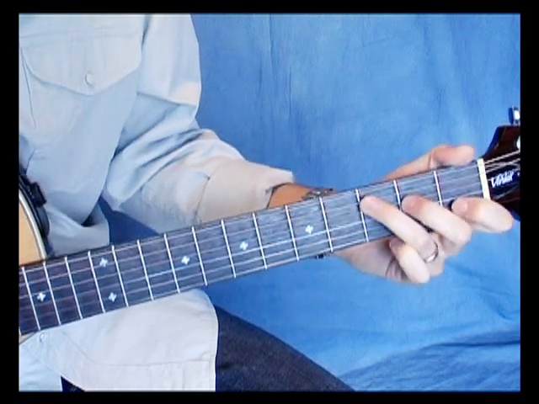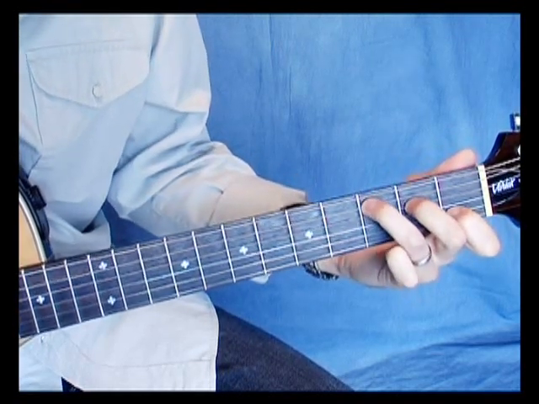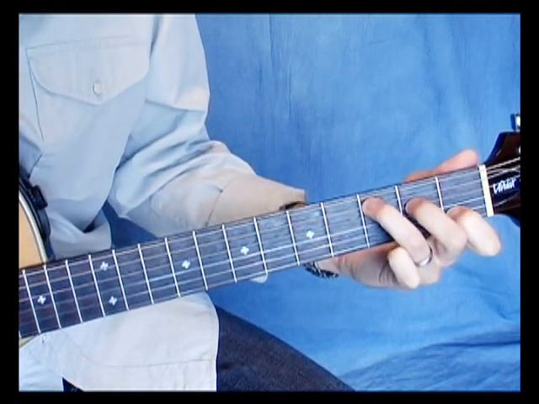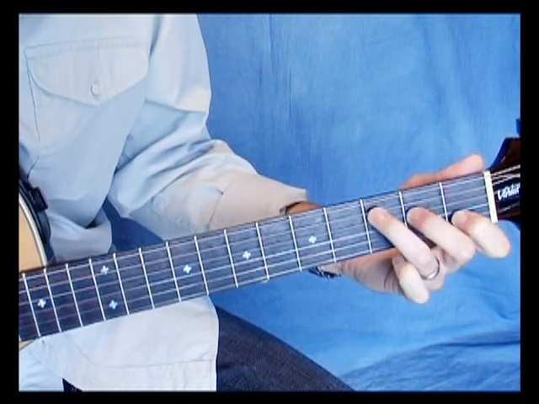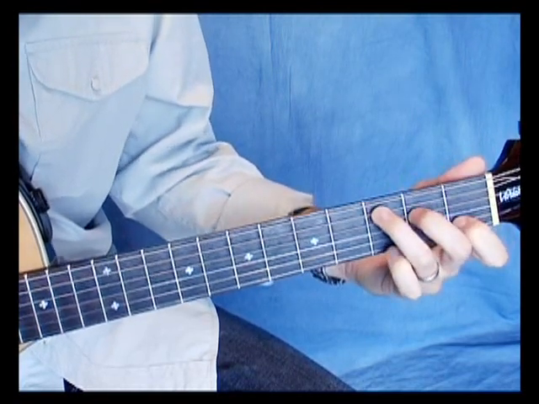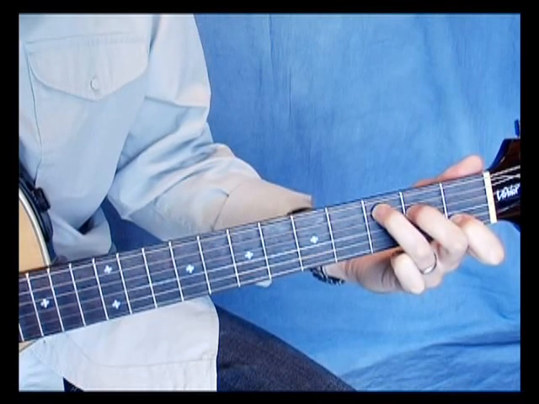Now that you've learned all 5 CAGED forms, let me show you how they connect to cover the whole fretboard. I'm going to begin with an open C, and here's the root C at the 3rd fret, and this is a C form C.